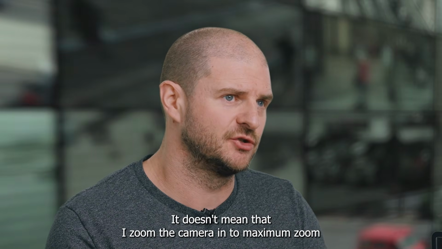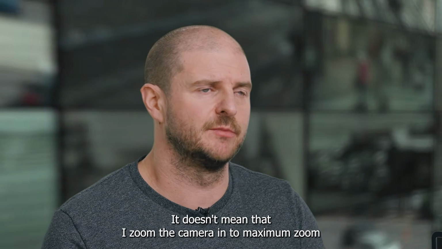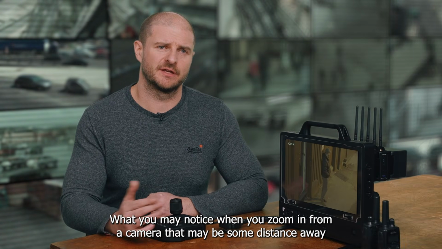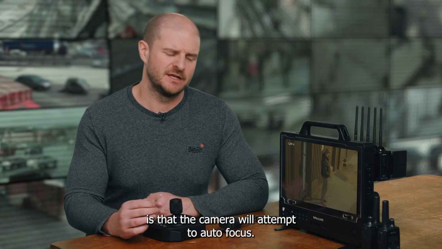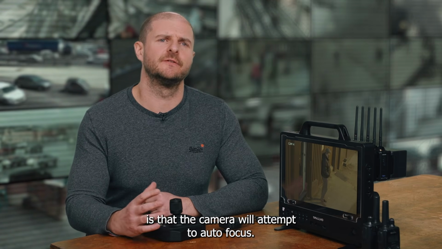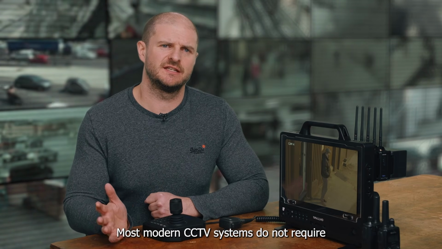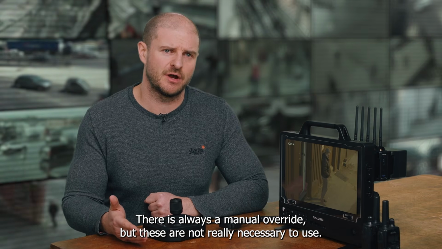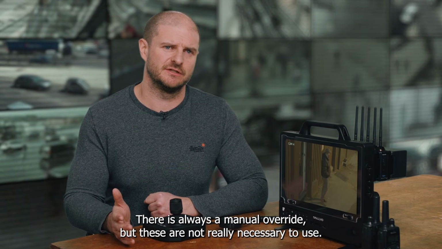It doesn't mean that I zoom the camera in to maximum zoom and we can't see anything. What you may notice when you zoom in from a camera that may be some distance away is that the camera will attempt to autofocus. Most modern CCTV systems do not require input from operators to focus. There is always a manual override, but these are not really necessary to use.